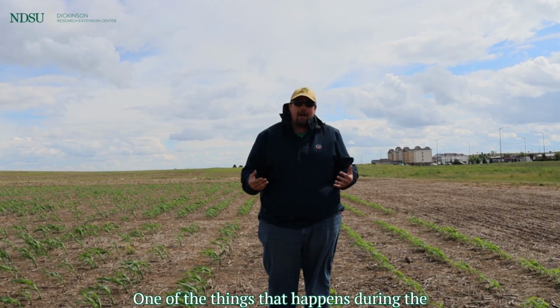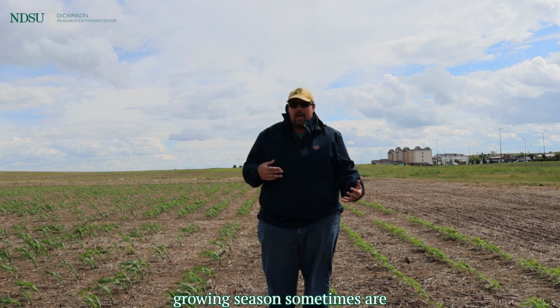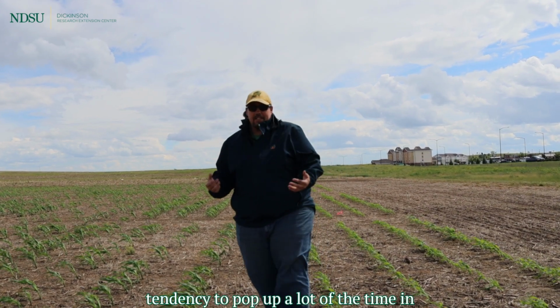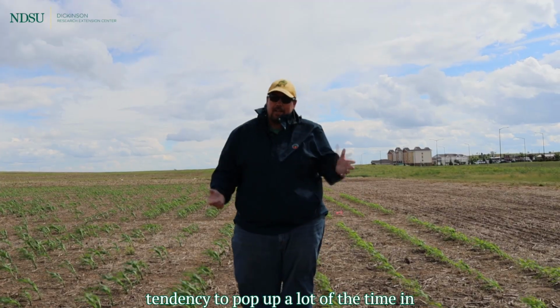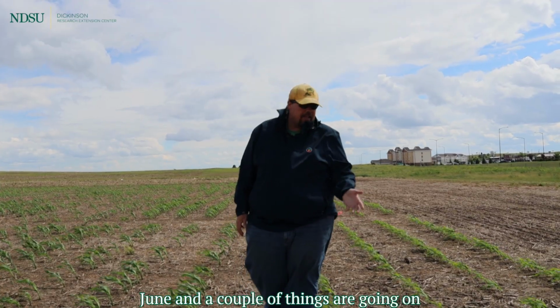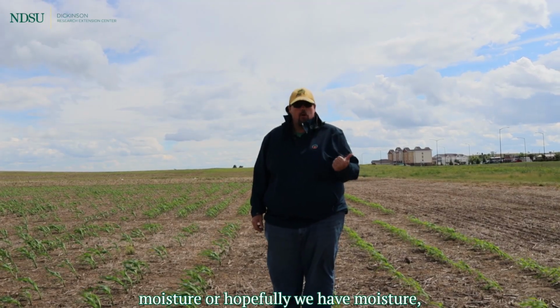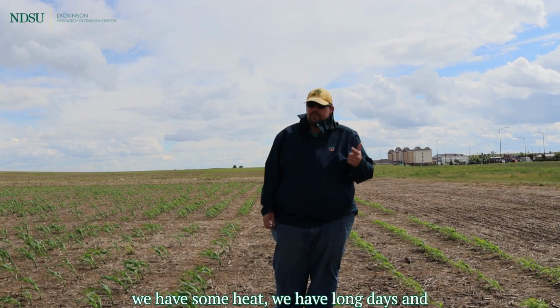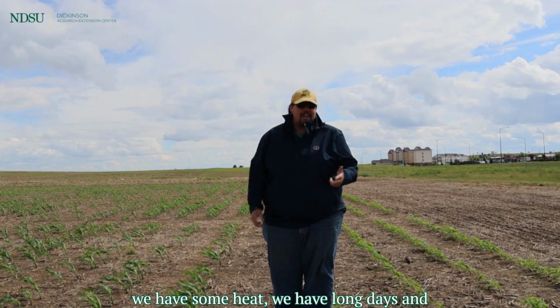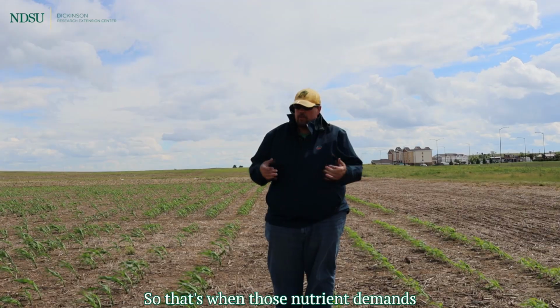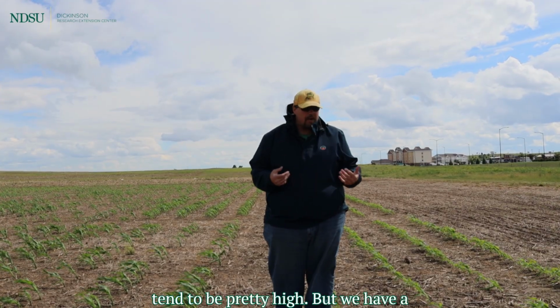One of the things that sometimes happens during the growing season is nutrient deficiencies, and they have a tendency to pop up a lot of the time in June. A couple of things are going on at that point. One is we have moisture, or hopefully we have moisture. We have some heat, we have long days, and our plants are really starting to grow. So that's when those nutrient demands tend to be pretty high.